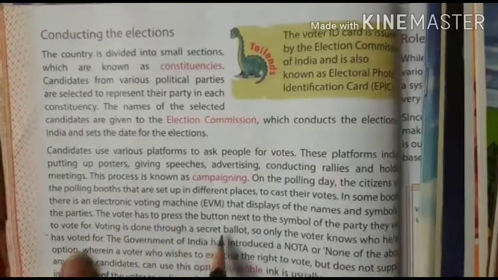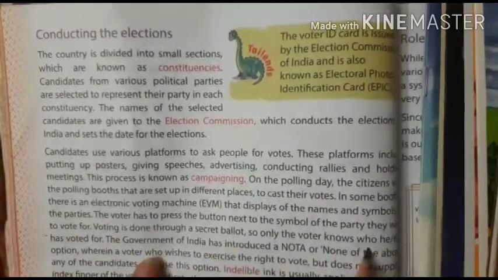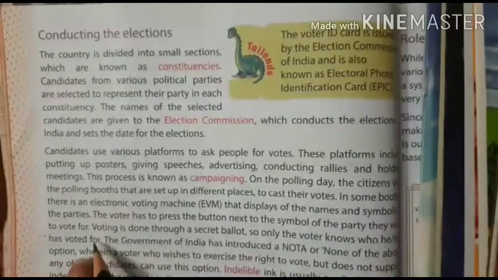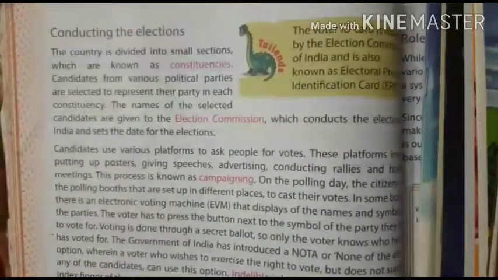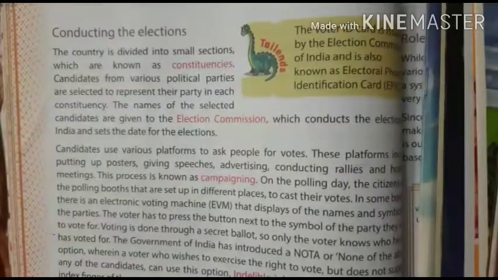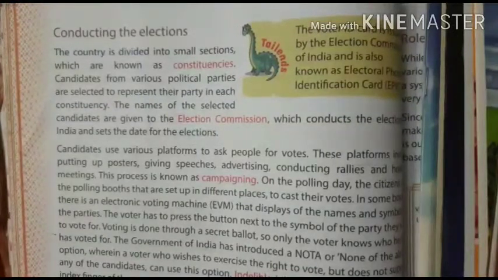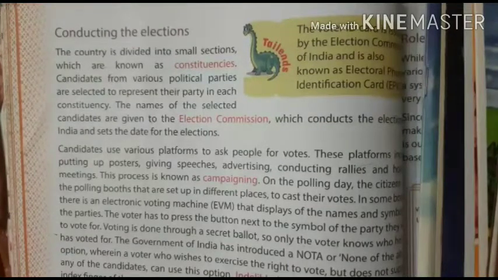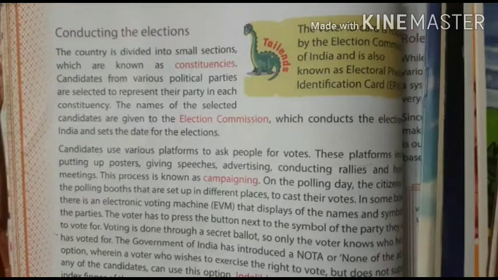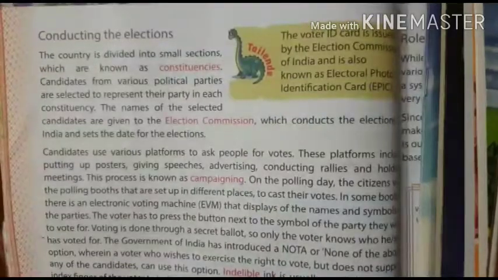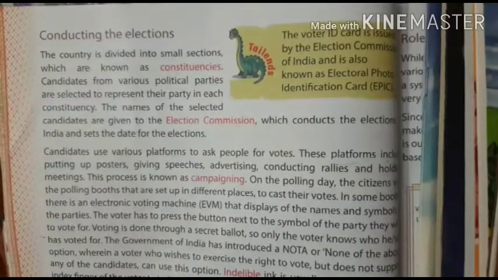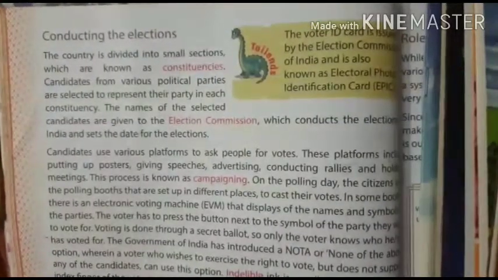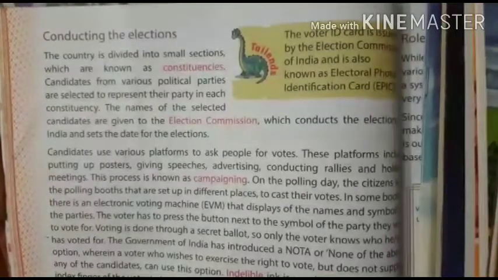Voting is done through a secret ballot, so only the voter knows who he or she has voted for, and the process of voting is kept secret. That means you shouldn't tell anyone for whom you're going to vote, and thus it is known as a secret ballot. If I'm going to vote for some candidate, only I know for whom I am going to vote. I shouldn't tell anyone else.